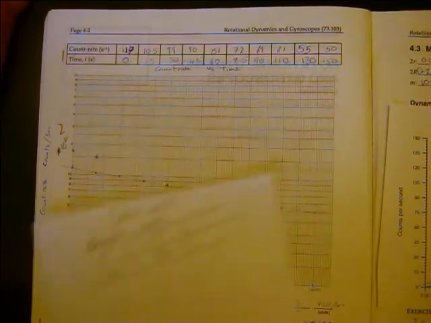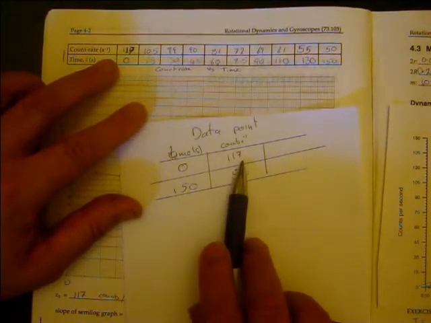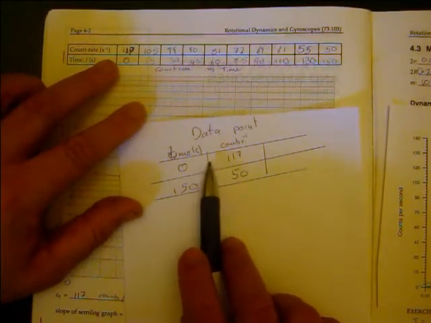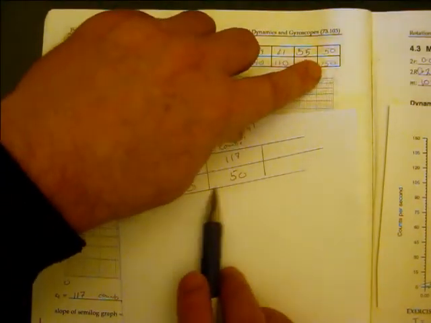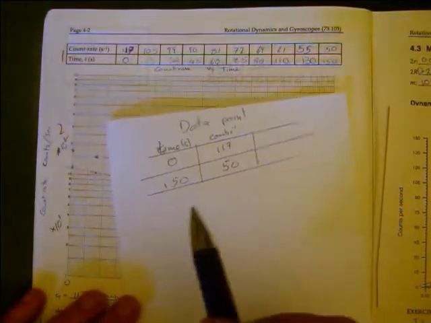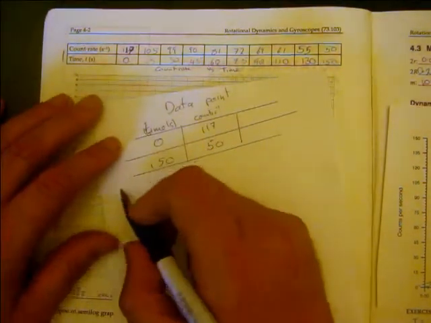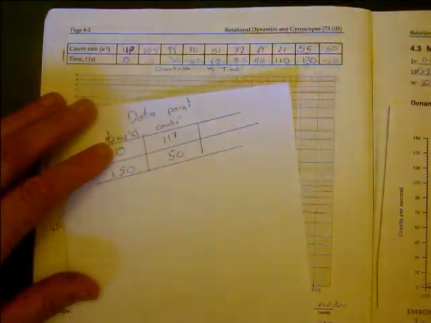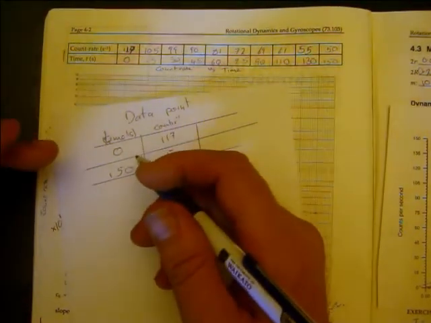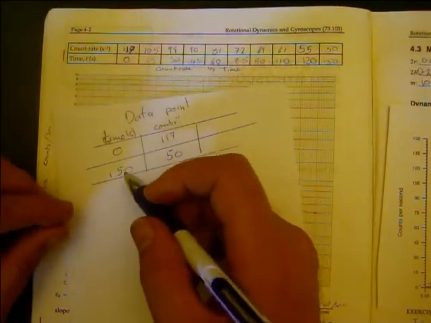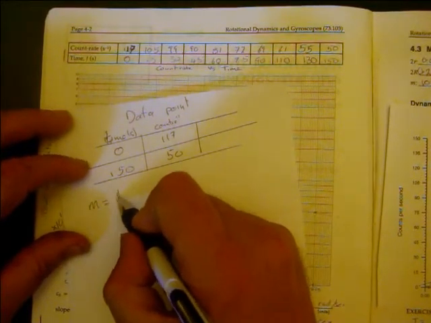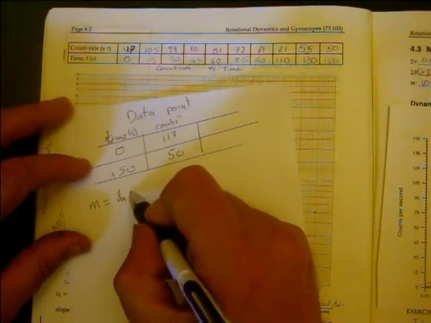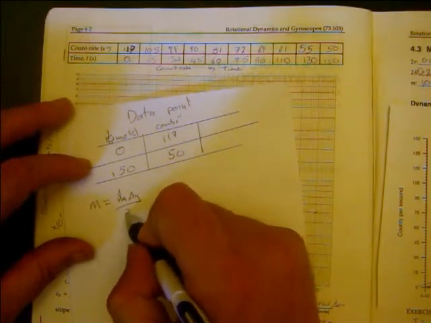So let's work out the gradient. I've chosen point 1 at time 0, value 117, and for point 2 I've chosen 150 seconds, where the value is 50. Normally to find the gradient, we'd say m is equal to change in y over change in x. In this case, m is equal to the natural log of the change in y over change in x.